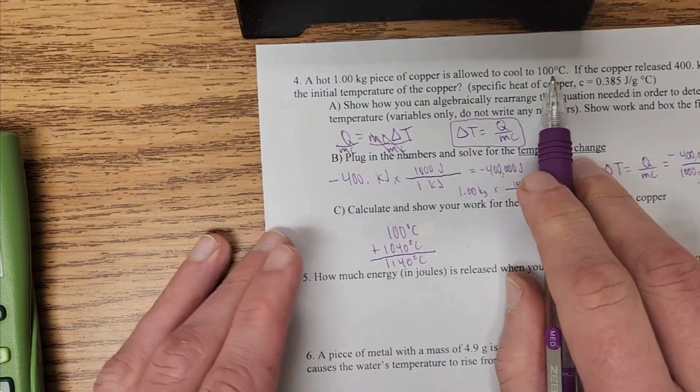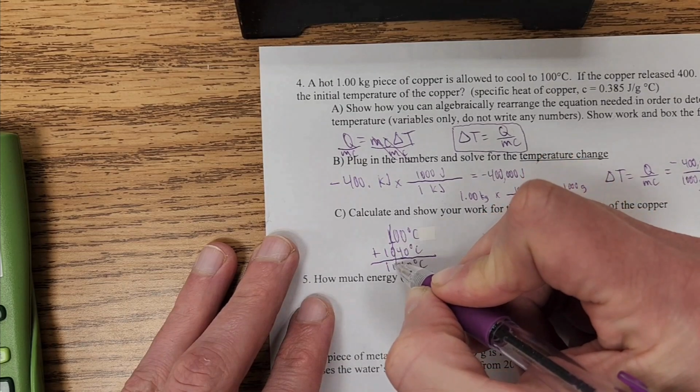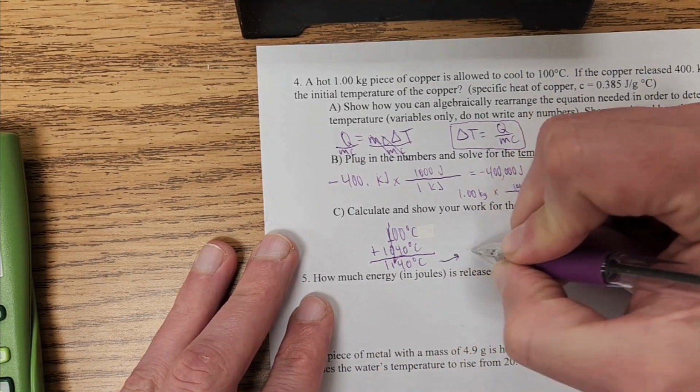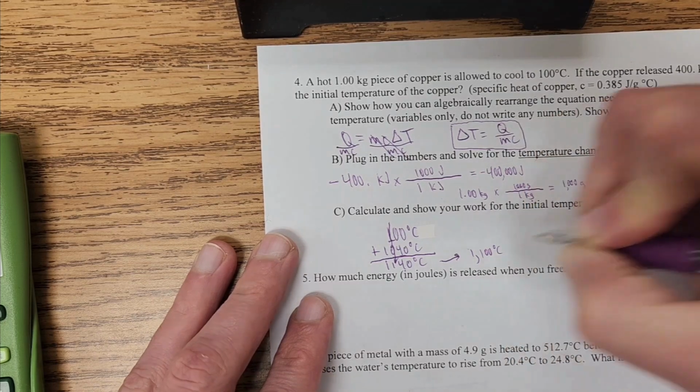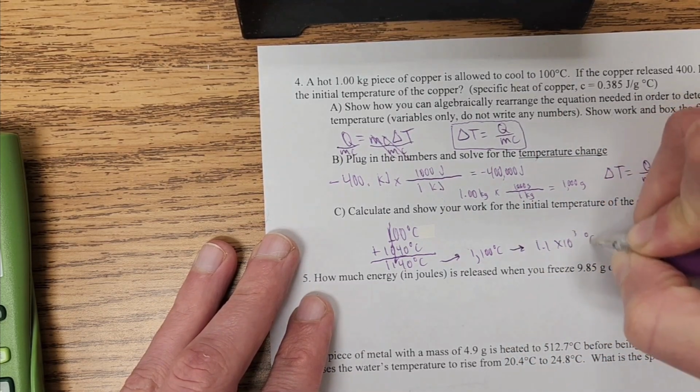Technically, this is a 1 sig fig number, so underline that number, round here. So round to the nearest 100, that would round to 1,100 degrees Celsius, i.e. 1.1 times 10 to the third degrees Celsius.